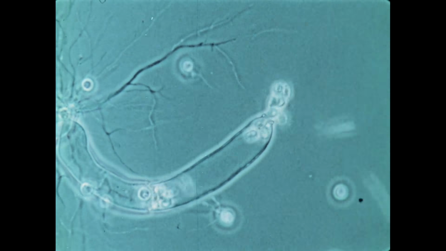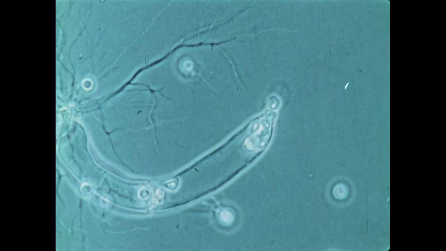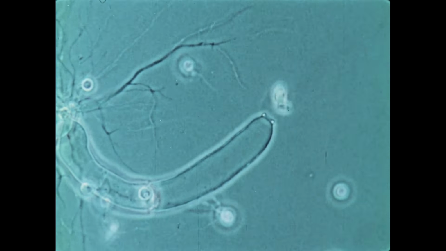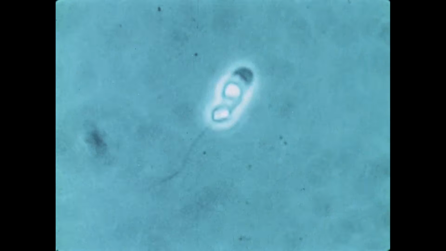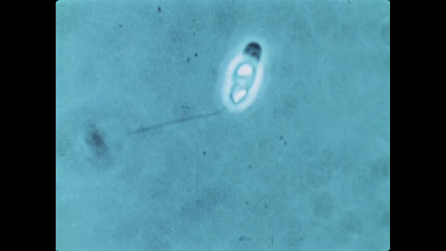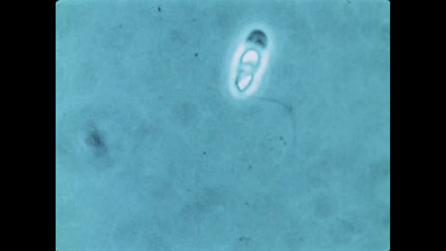Here the fungus is releasing motile zoospores from a sporangium. These are asexual reproductive cells, and they are the plant's only apparent mode of reproduction. The zoospores disseminate the fungus in nature.